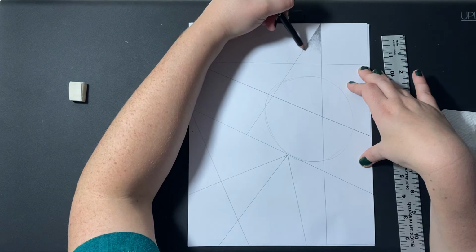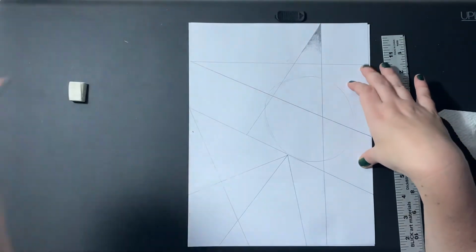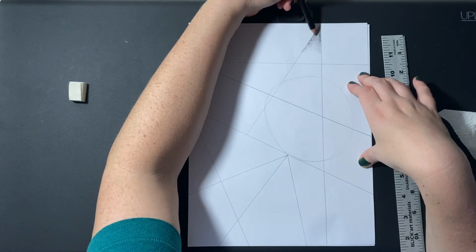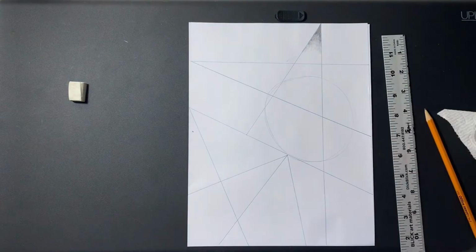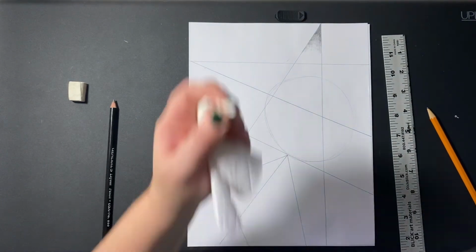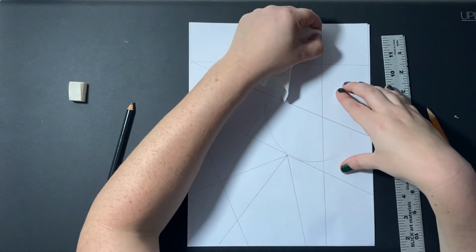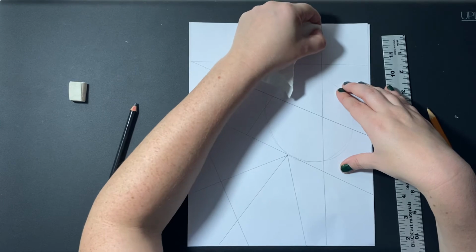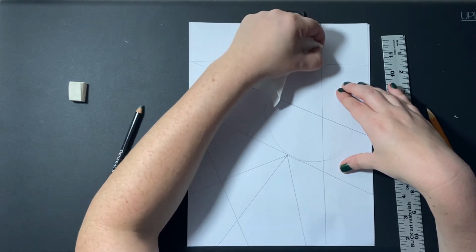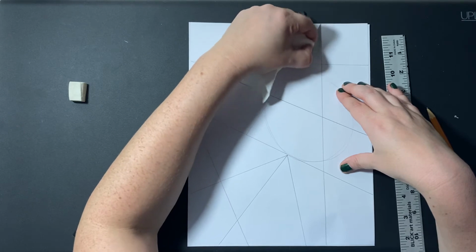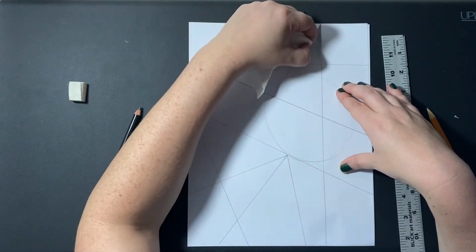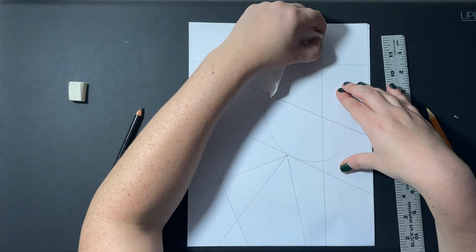I'm trying to make a regular line, and I'm trying to do most of the work before I take my paper towel and blend. So I'm going to take my paper towel, and I've made it into a point so that I can go in circles and very carefully pull the graphite down and make a blended shadow.